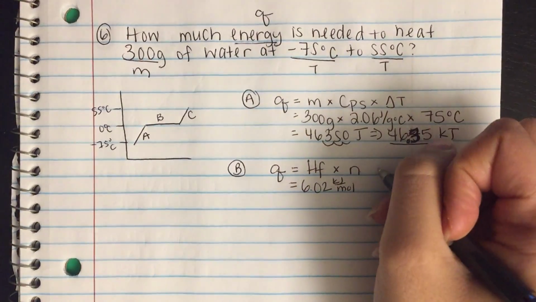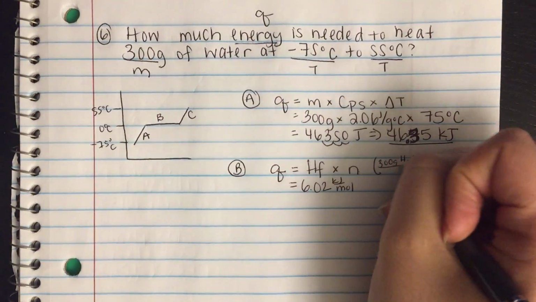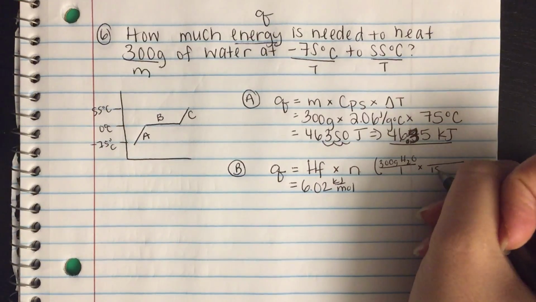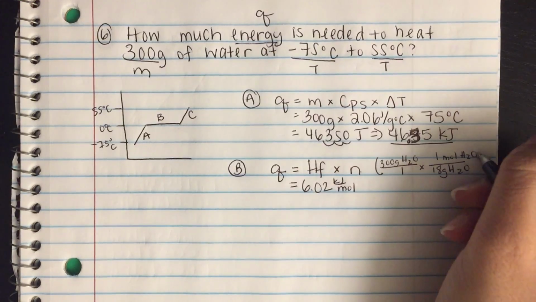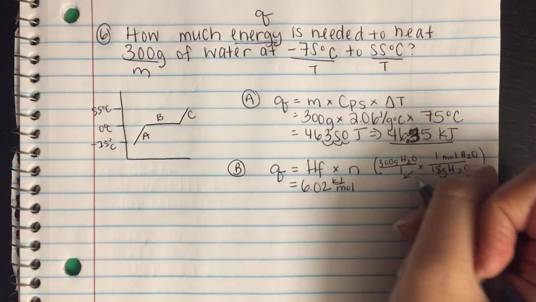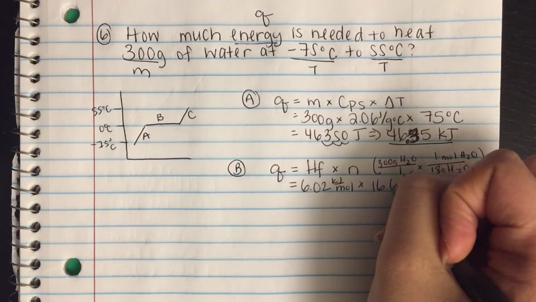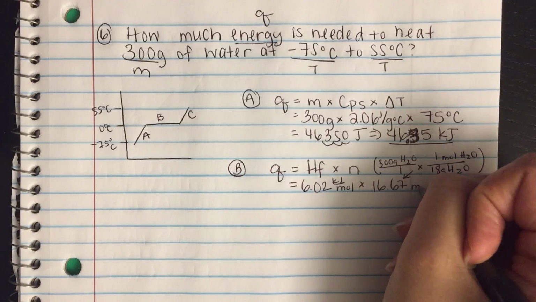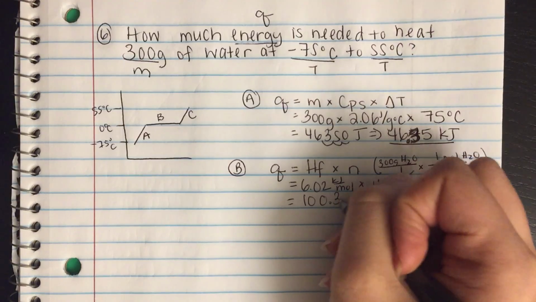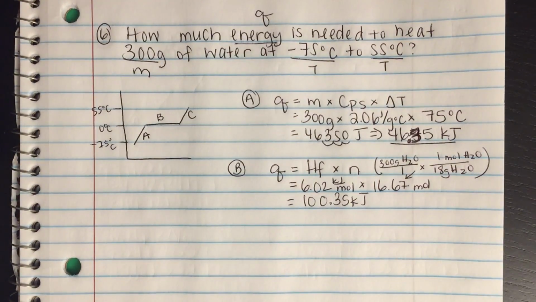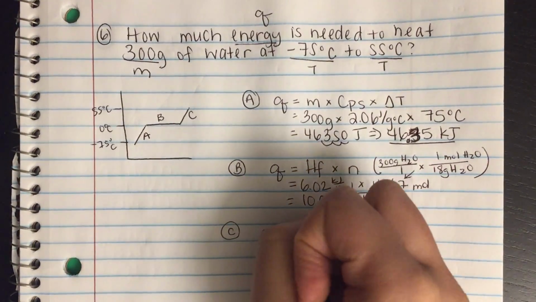To find our number of moles we do 300 grams of water over 1, using stoichiometry to convert my grams into moles. 18 is the mass of water, and that's going to give us 16.67 moles. I'm going to multiply that together. I'm going to get 100.35 kilojoules.